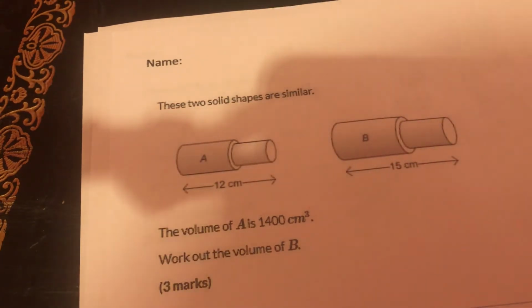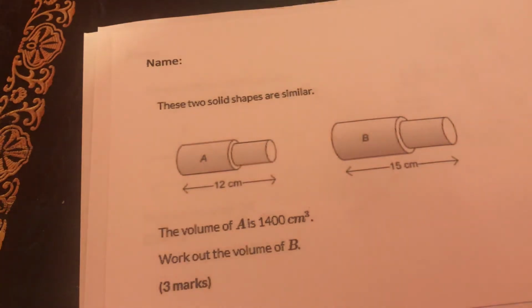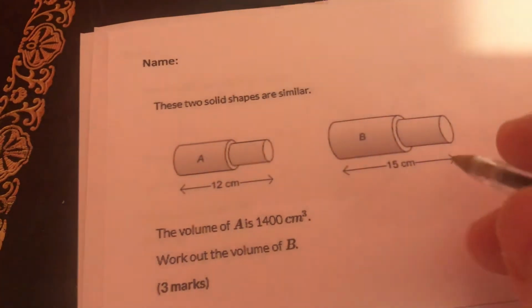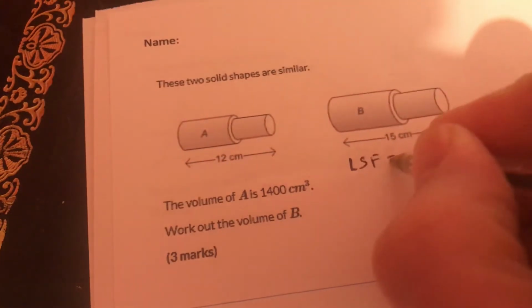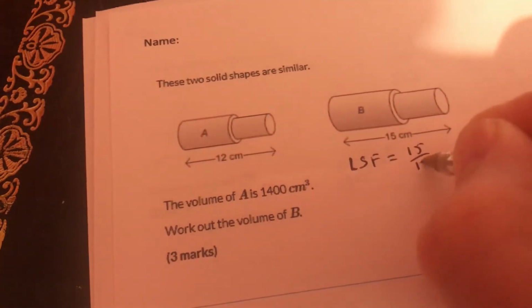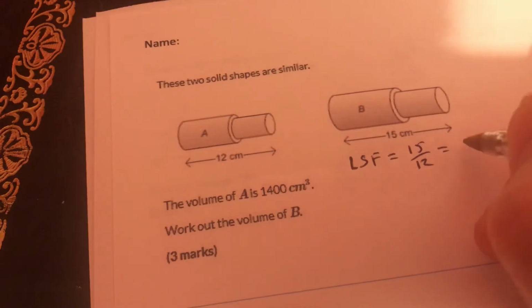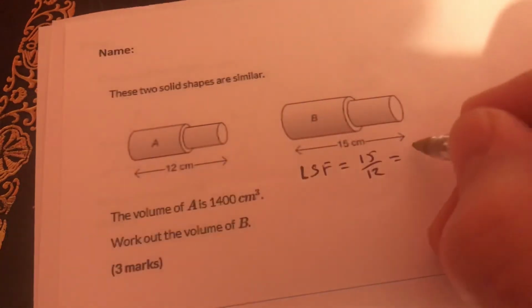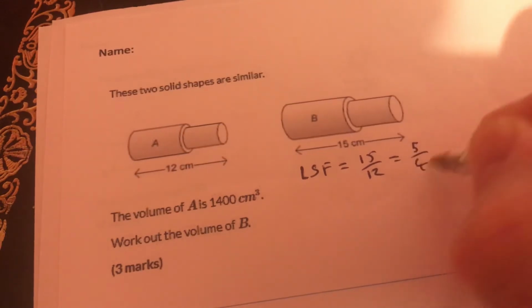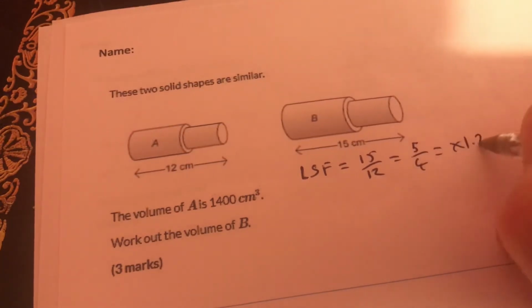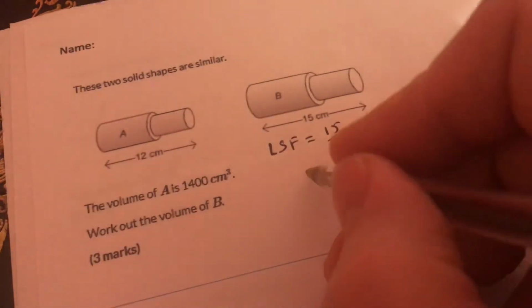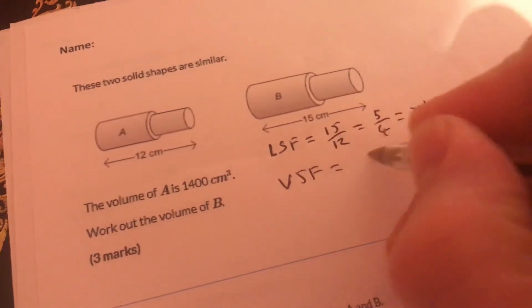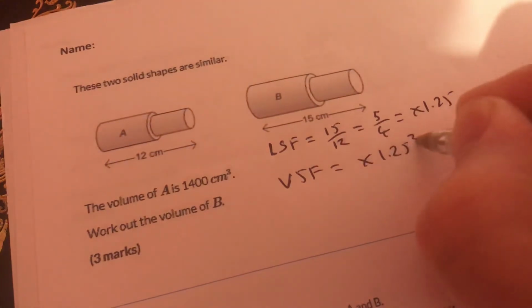So, but we're dealing with length first. So the length scale factor. These numbers aren't very nice. This is very much a calculator question. So the length scale factor is 15 over 12. Well, I could simplify that. Divide that by 3. So I've got 5 over 4 or 1.25. We'd be using our calculator really for this. Volume scale factor is going to be multiplied by 1.25 cubed.